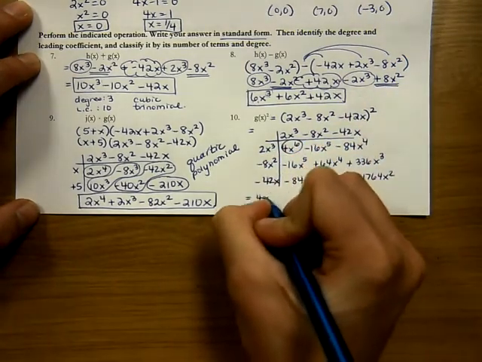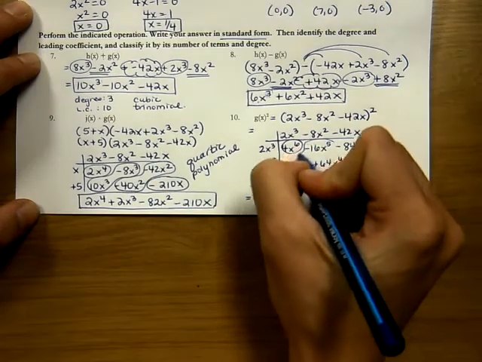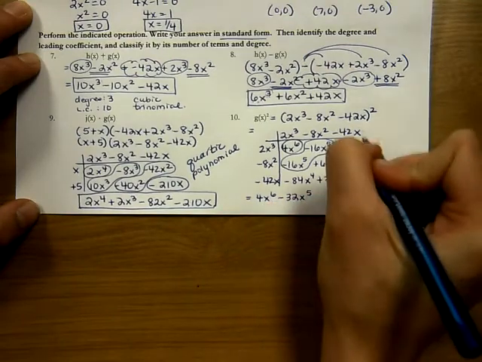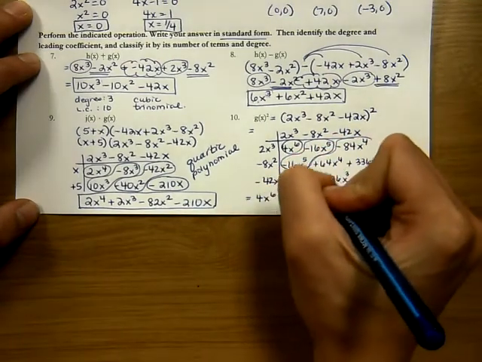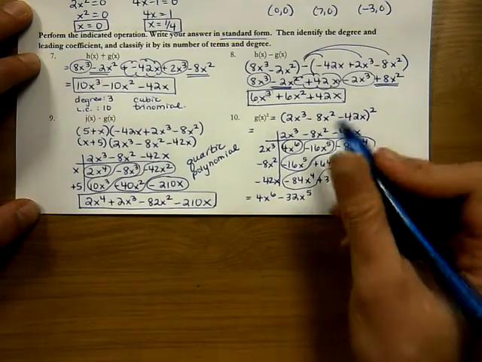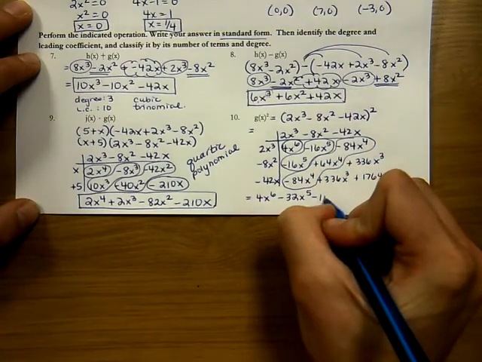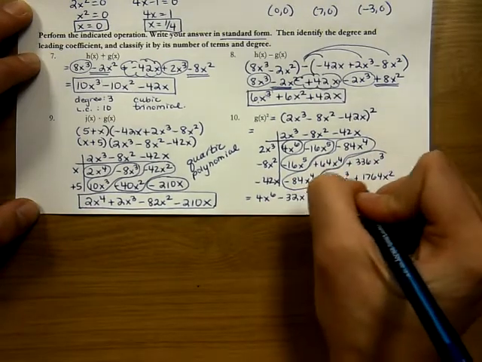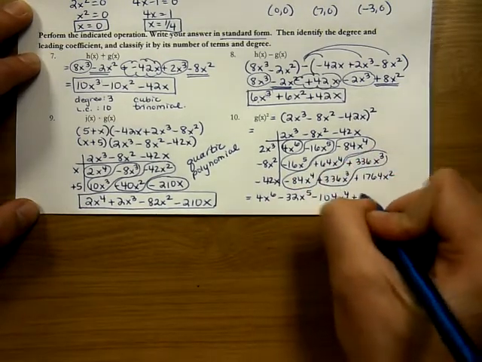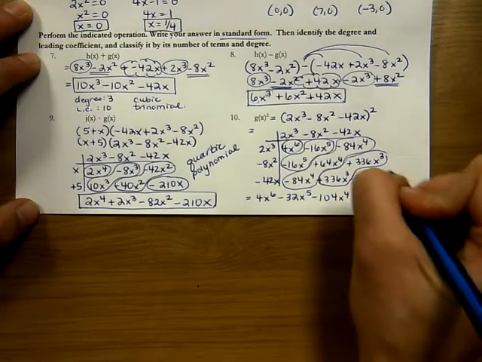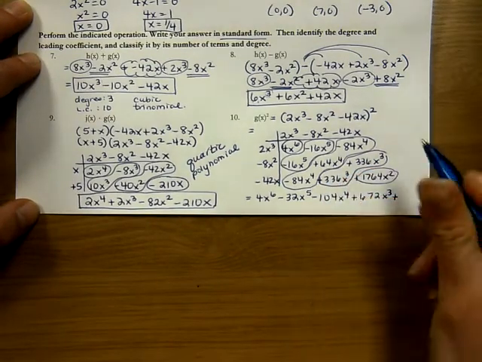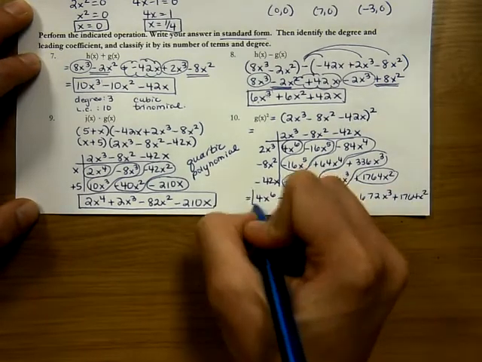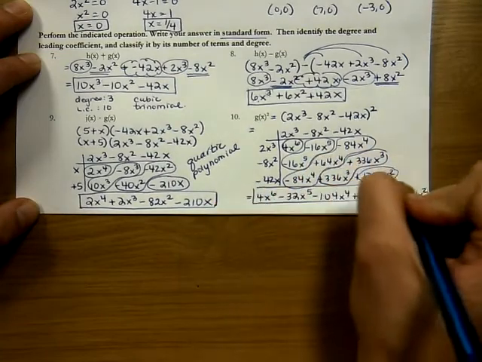All right, so there's only one x to the 6th term, so we're going to write that as 4x to the 6th. I'm going to add my x to the 5th terms. That's minus 32x to the 5th. And now all my x to the 4th terms. That'll give me minus 104x to the 4th. My x to the 3rd terms give me plus 672x to the 3rd. And then finally my x squared terms. And let's see if we can squeeze that in. 1,764x squared. That is my final answer.